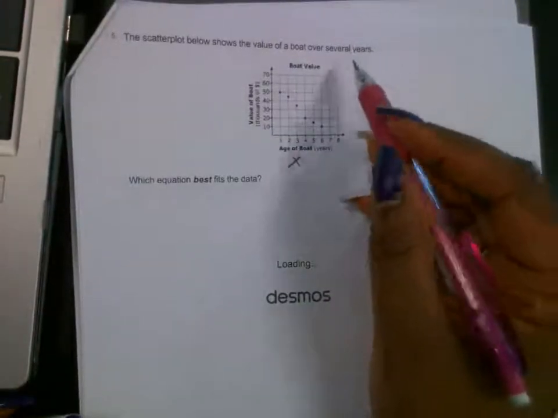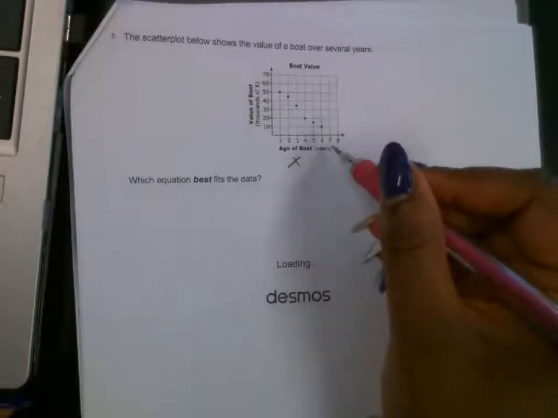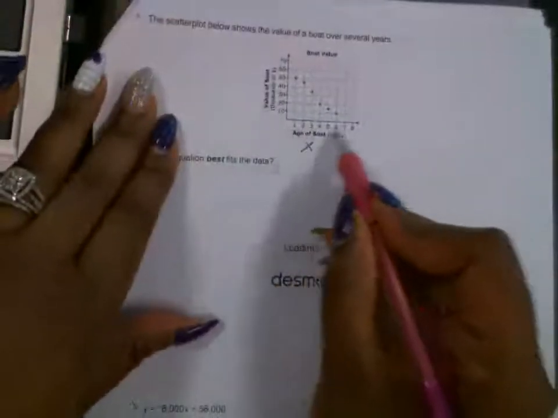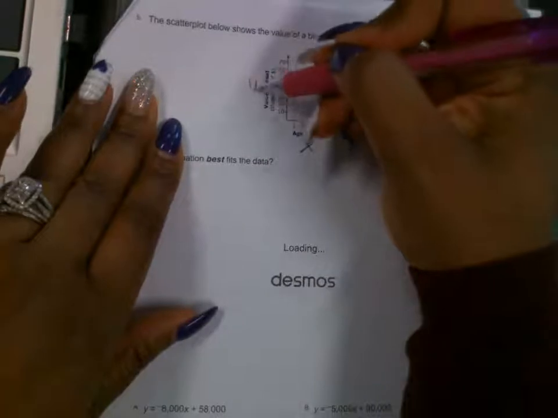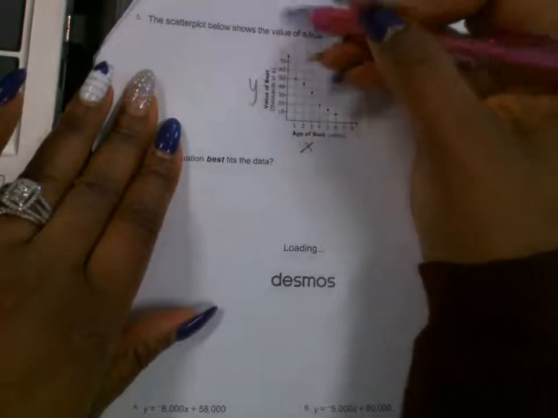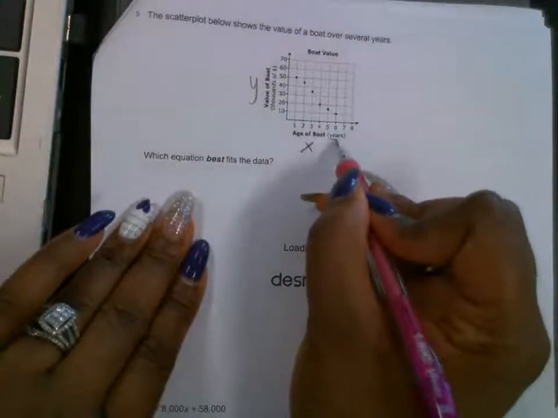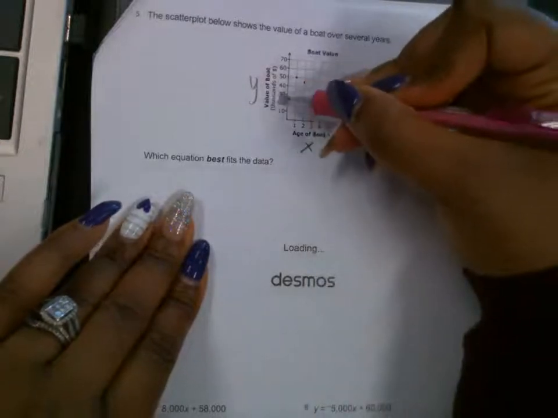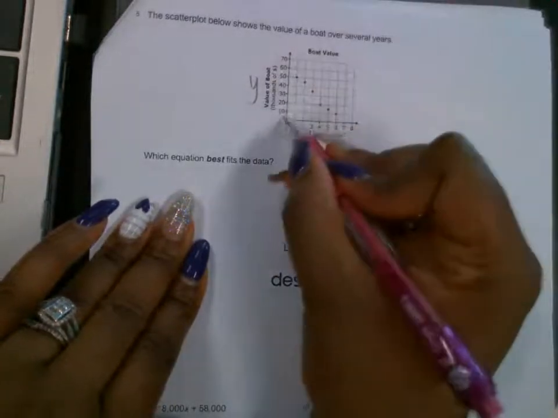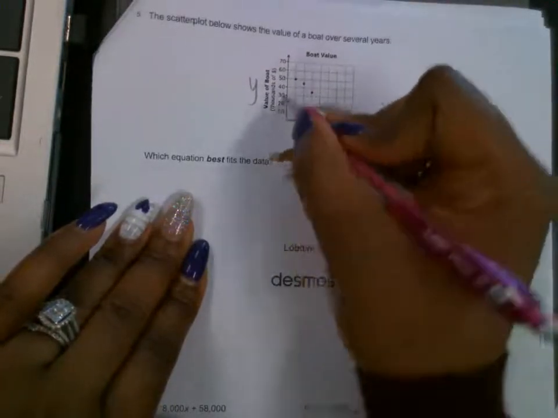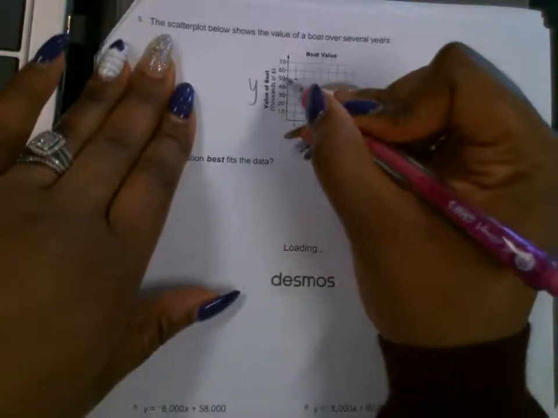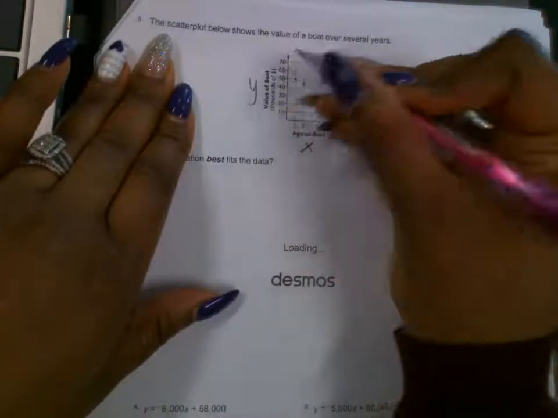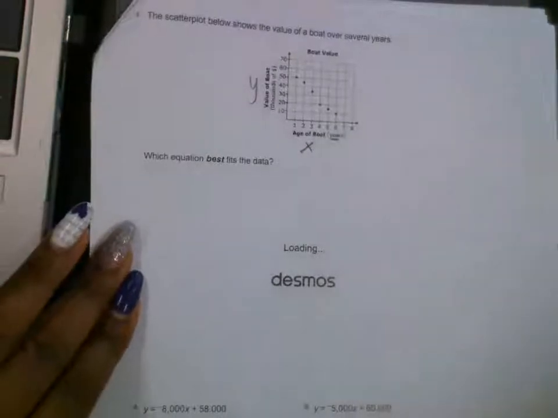Number 5. Okay. So we got the scatter plot below shows the value of the boat over several years. X is the age of the boat, and Y is the value of the boat. The age is in years, and the value of the boat is in thousands. Okay, so this is 10,000, 20,000, 30,000, 40,000, 50,000, 60,000, 70,000. Okay, all right, so we're doing a line of best fit again.